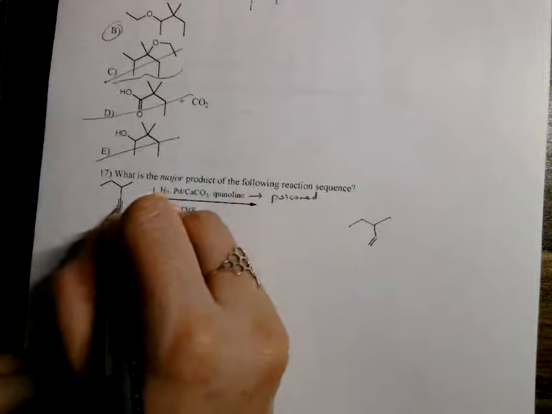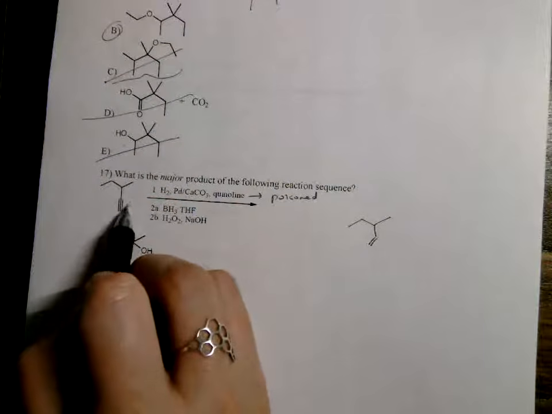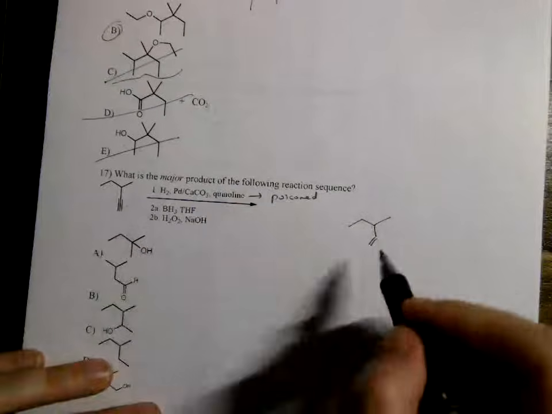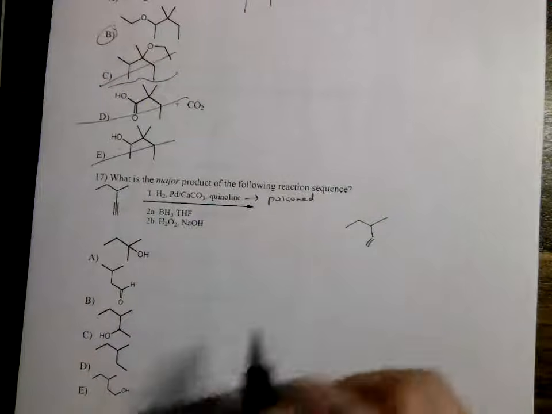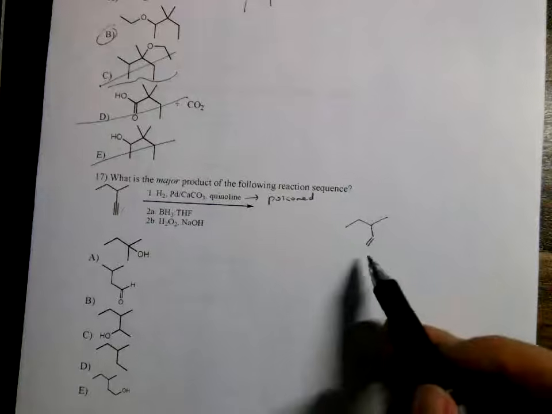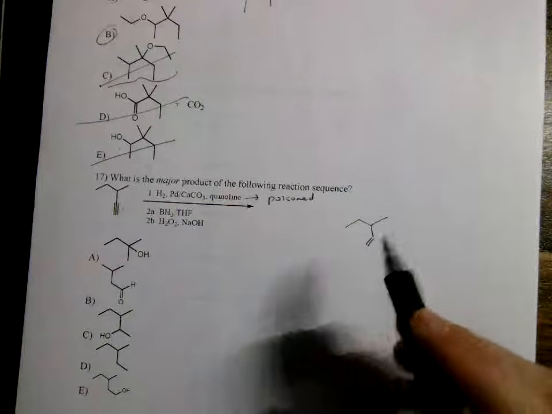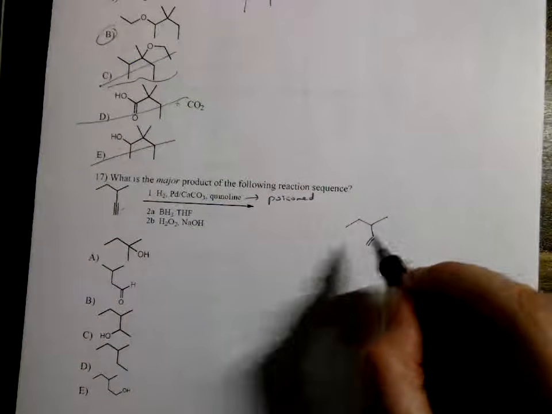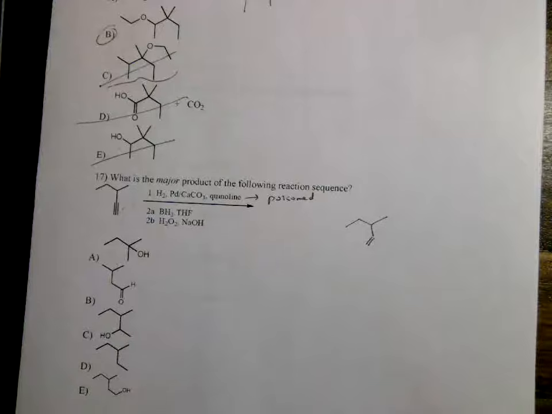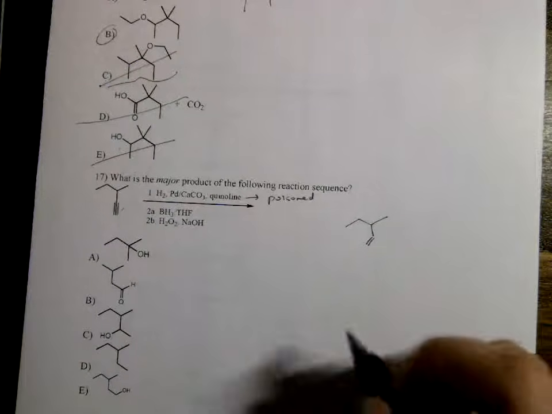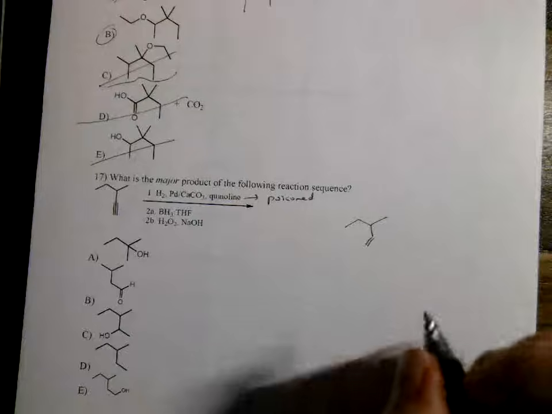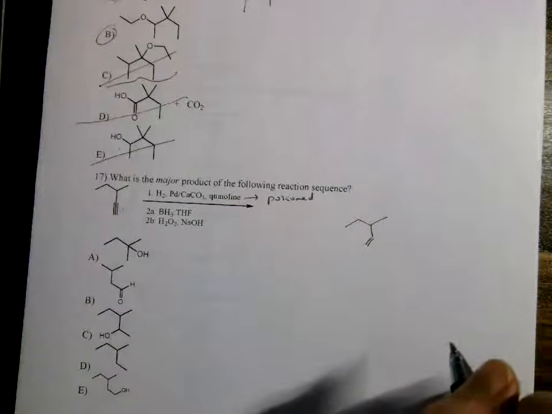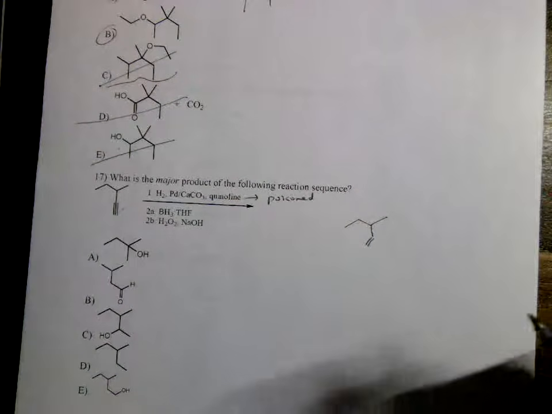Because it's no longer a triple bond, it's not sp hybridized, it's not a 180 bond angle anymore, it's 120. So the bond angle changes. And if it mattered, in this case it doesn't, it would be cis, but these are both hydrogen, so it's the same either way. So that's the first step. And then the second one is just hydroboration oxidation.